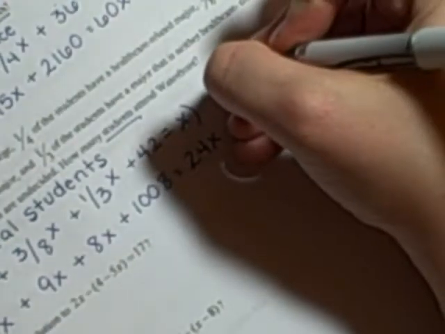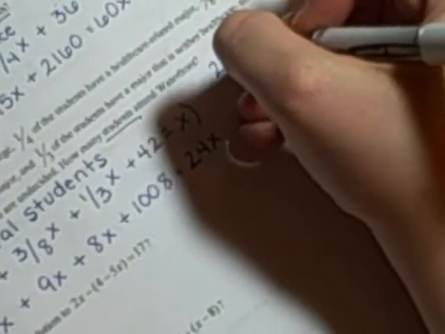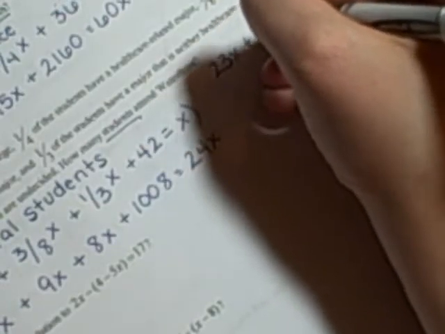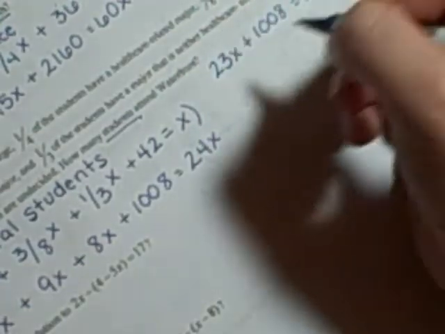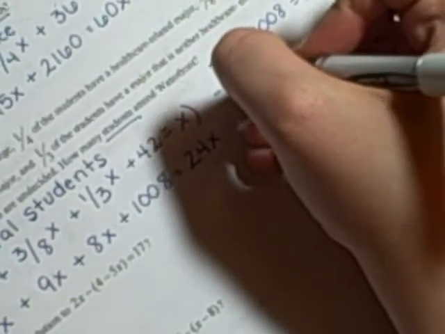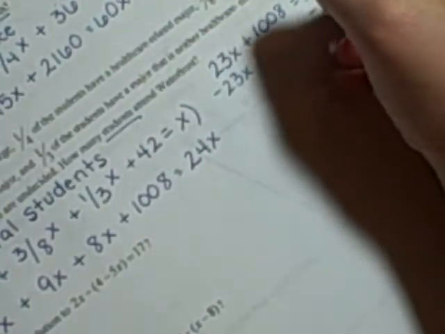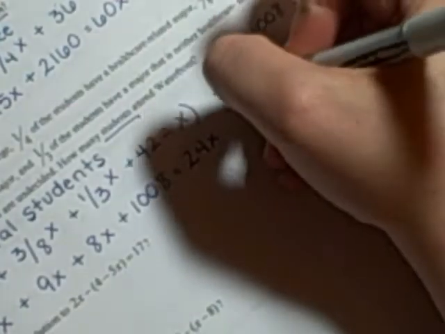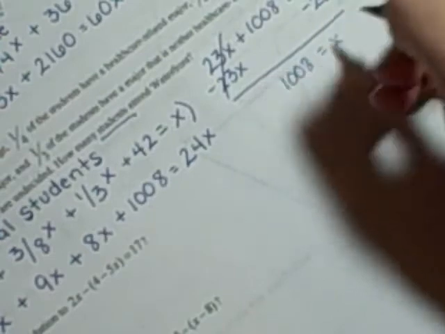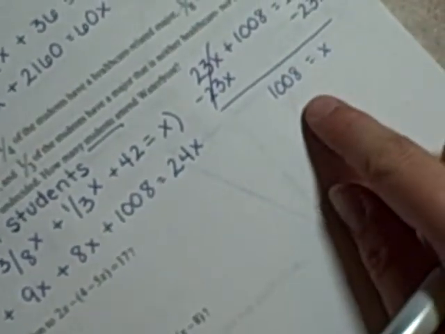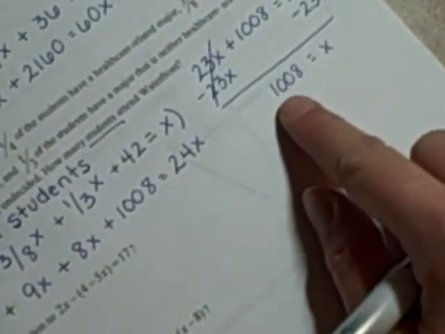Okay, now I'm going to combine these like terms. So 6x plus 9x plus 8x gives me 23x plus 1008. That'll equal 24x. Subtract this 23x from each side. And I end up with 1008 equals x. Which again, I can refer back to where I defined my variable back here. That means that there are 1008 students at this college.